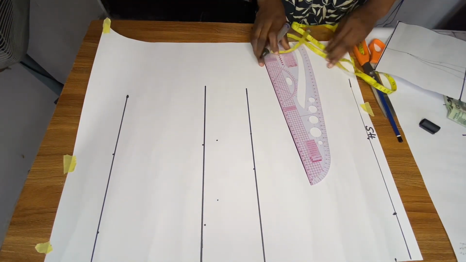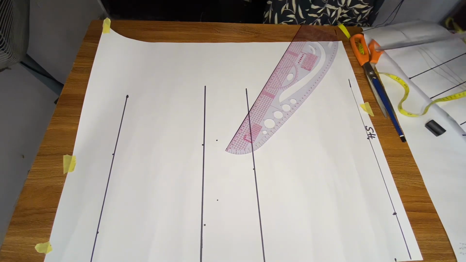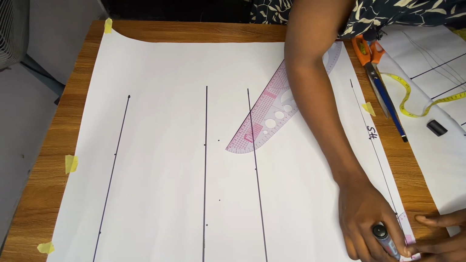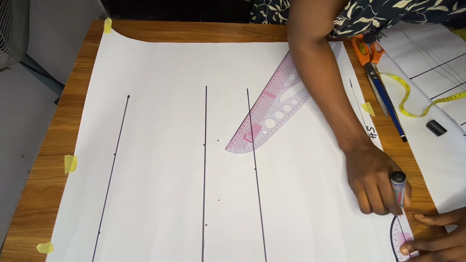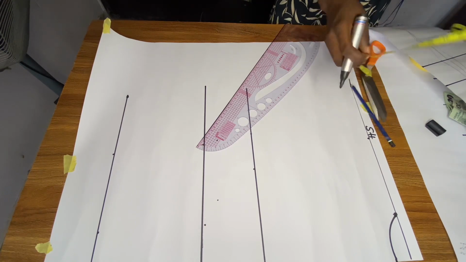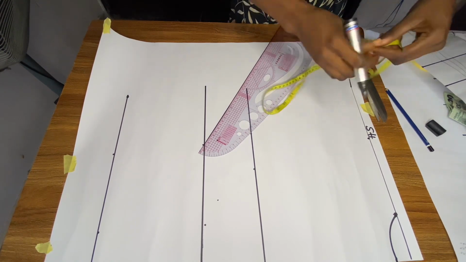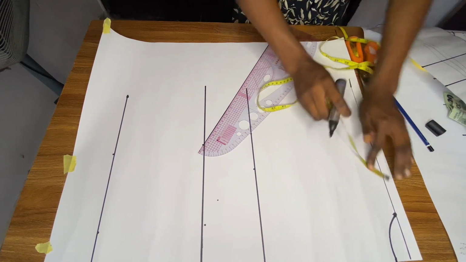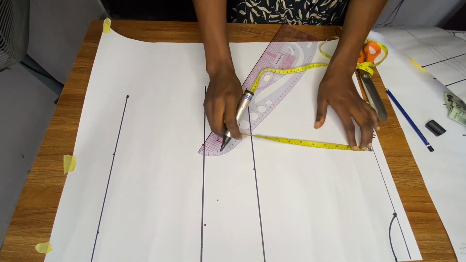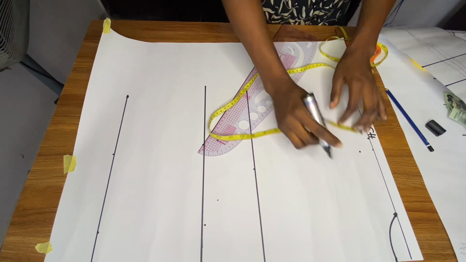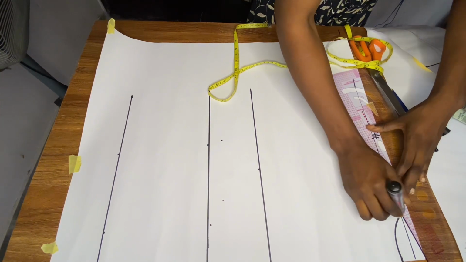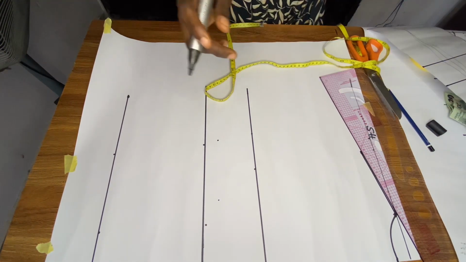So I will just go ahead and create my neckline here, like this, just like this. So this is it. After doing so, the next thing you have to do is to come down by 1 inch from the shoulder line, and draw your shoulder slope. Yeah, this serves as your shoulder slope.